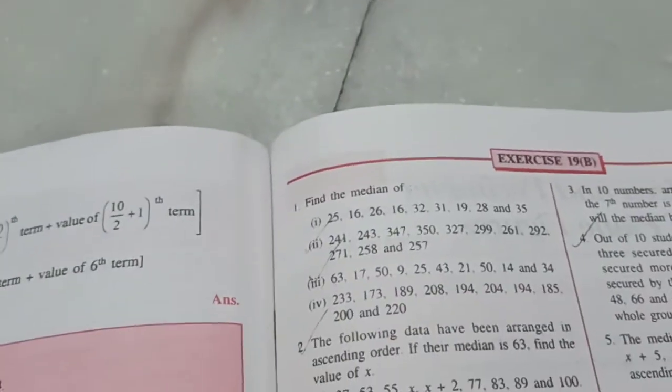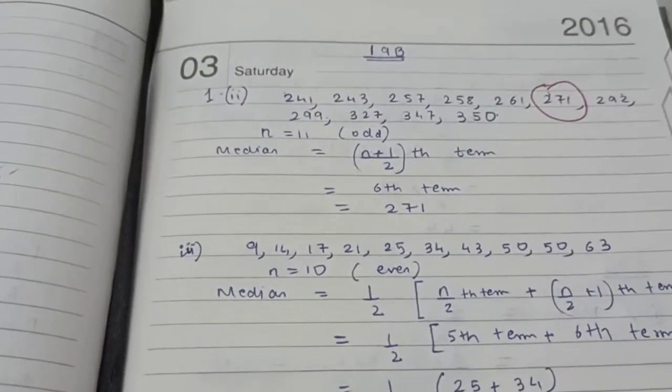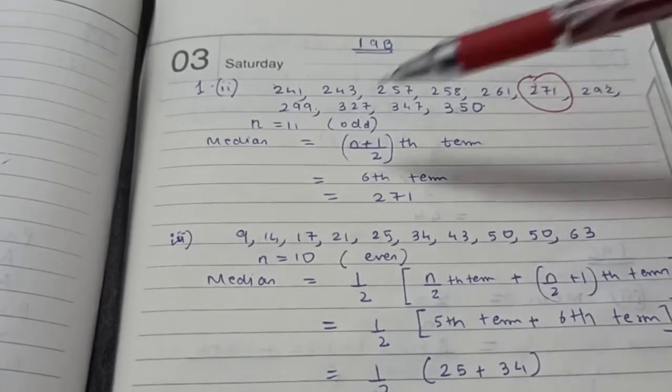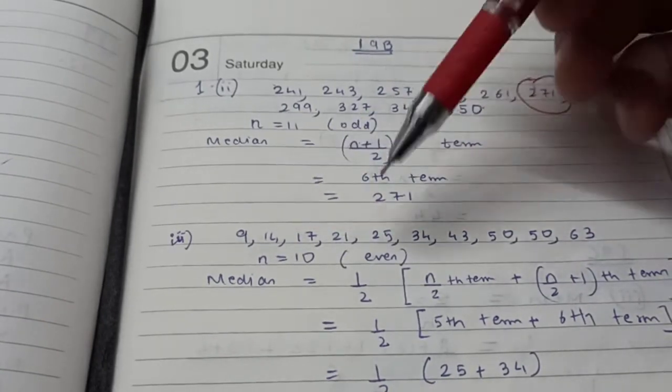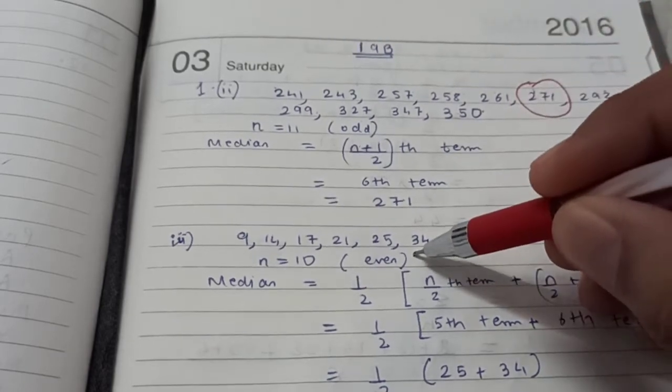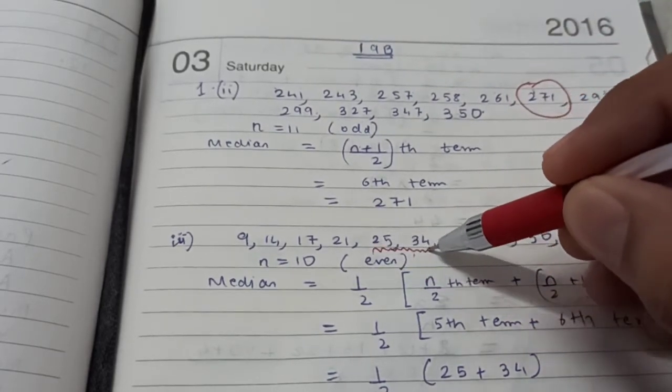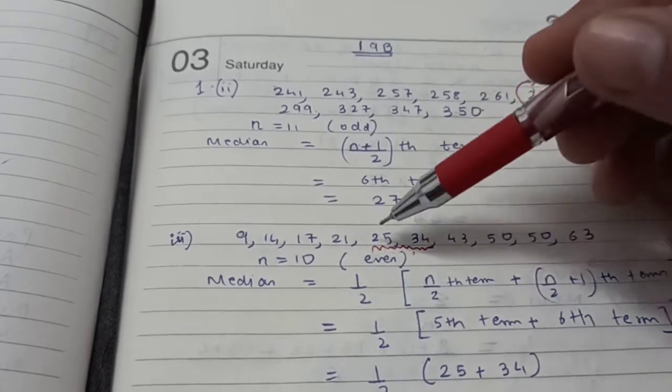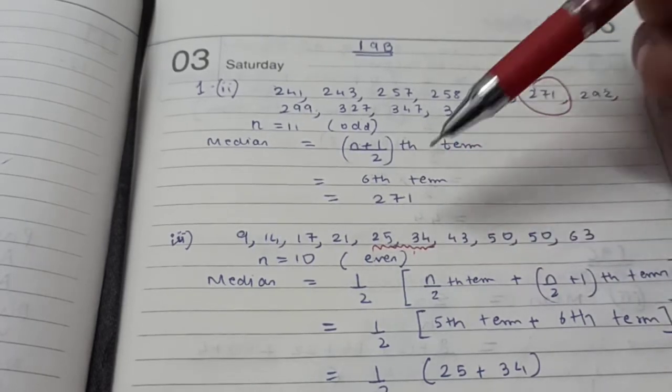But what if there are even number of quantities? Like in question 1.3. Then it becomes a bit tricky because after I arrange it in the ascending order, which one is the middle number? Well, I would say it's 25 and 34. There are 2 numbers in the center. I can't choose just one of them.